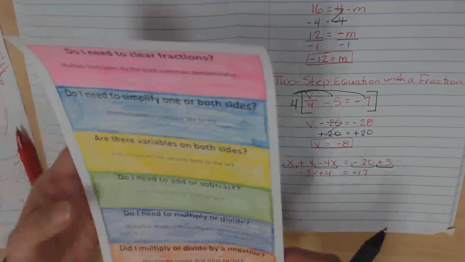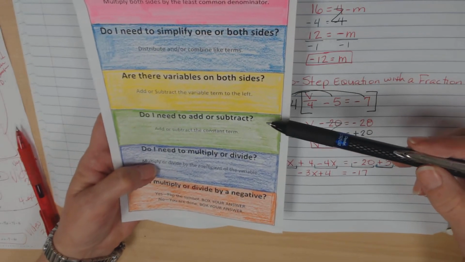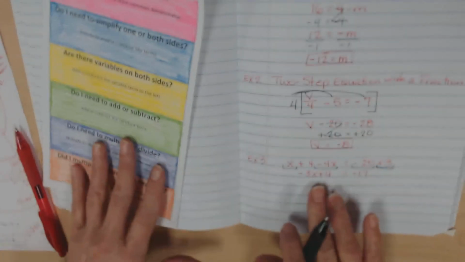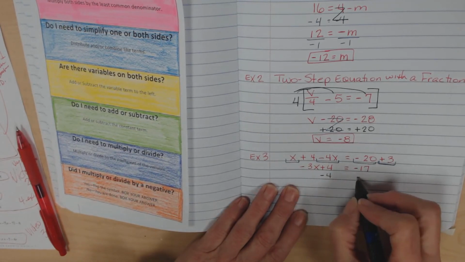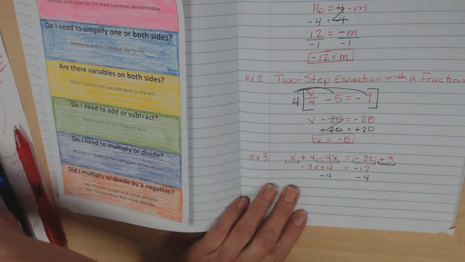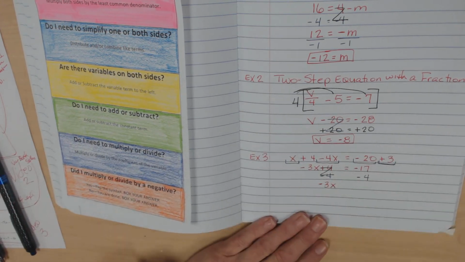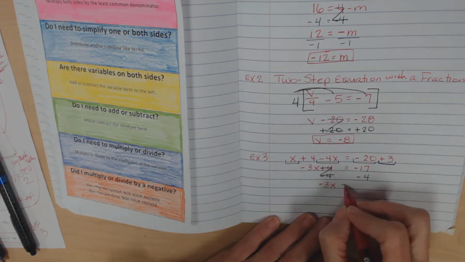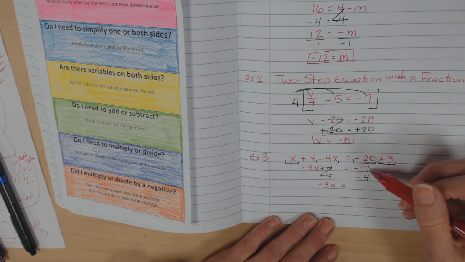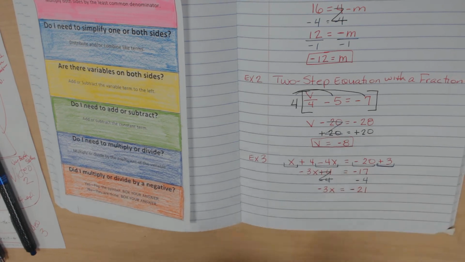To solve for this variable, we look at the next question that we ask ourselves: can I add or subtract to get rid of one of these terms? And yes, I can. This is addition, so I can use the inverse operation of subtraction, and then I can zero out on the left-hand side so that all I'm left with is the negative 3x, which is our variable term. The constant term had canceled out, or zeroed out. Then we have on the right-hand side negative 17 minus 4, which gives us negative 21.